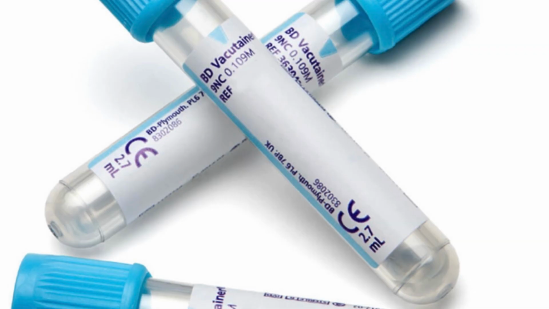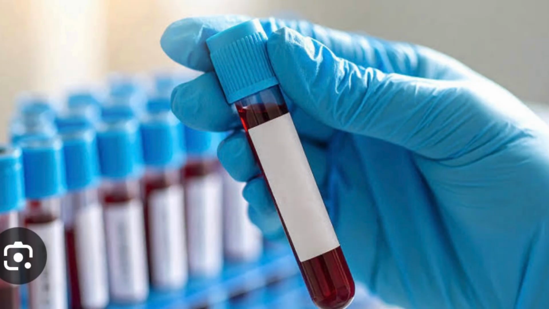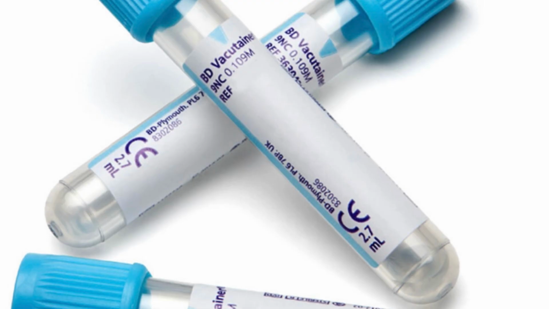As I was saying, for the light blue top tube, we invert the tube 3 to 4 times to mix the sodium citrate for accurate clotting tests. So in order to get an accurate test, we have to invert the tube correctly, 3 to 4 times, to get accurate test results.